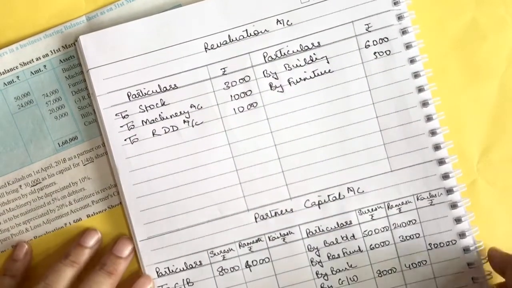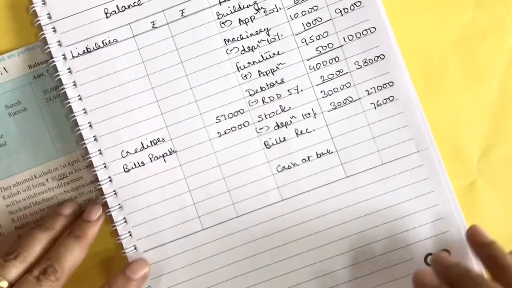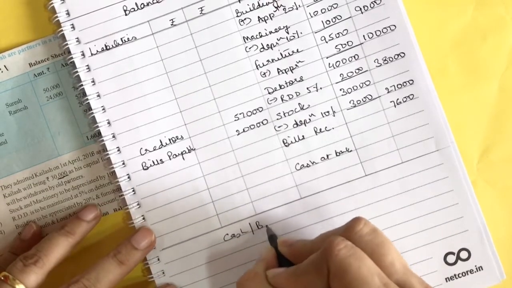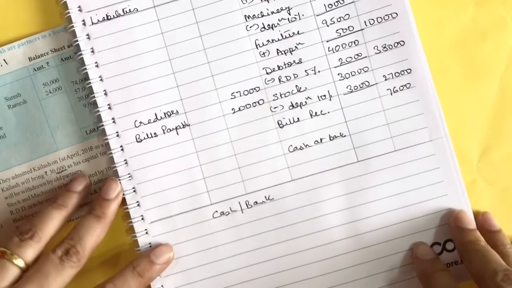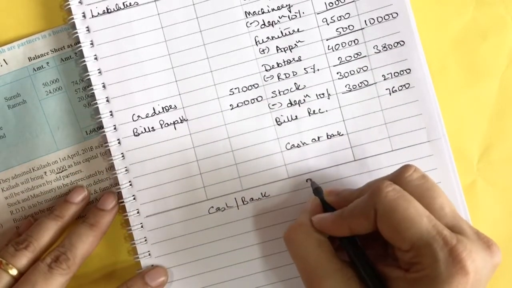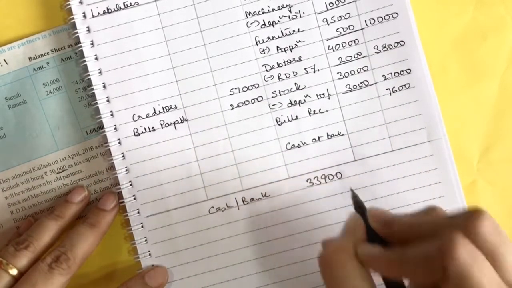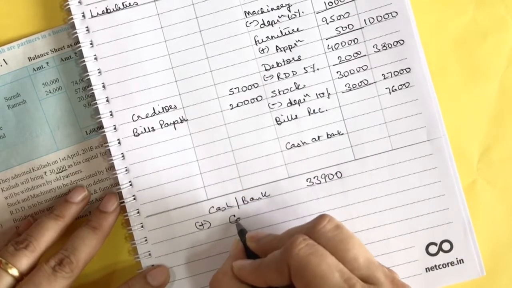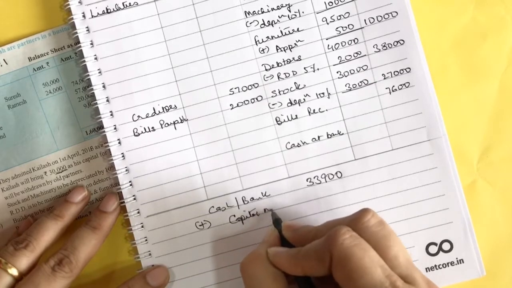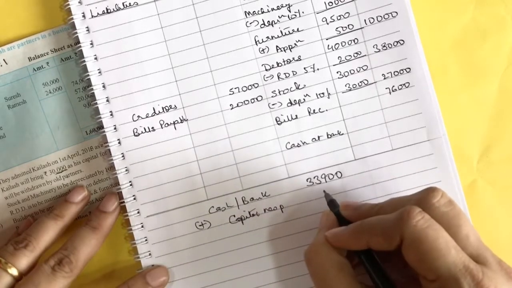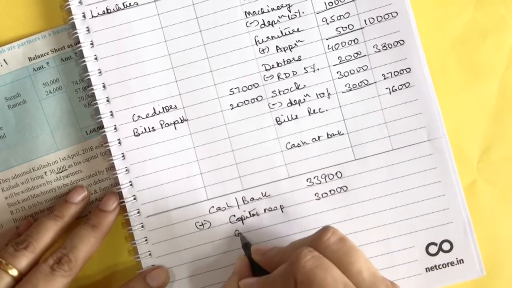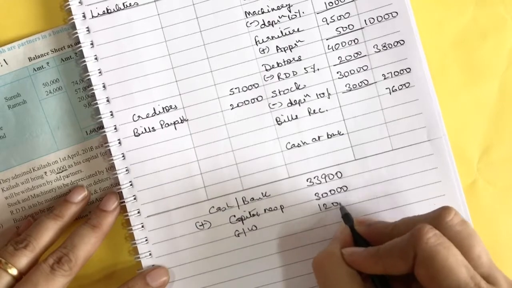Okay, this is done. Now let's see the cash account, cash bank. See, cash bank, what was the opening balance? It was 33,900. Now how much has Kailash brought by capital? Capital of new partner is 30,000. And how much goodwill is brought? 12,000.